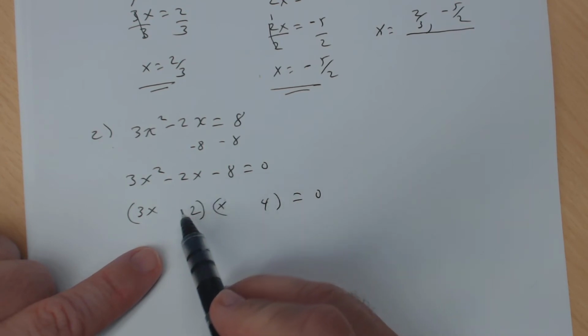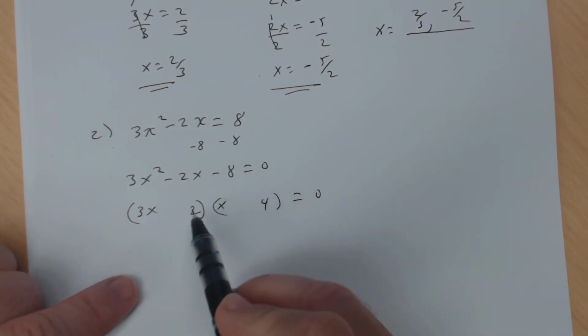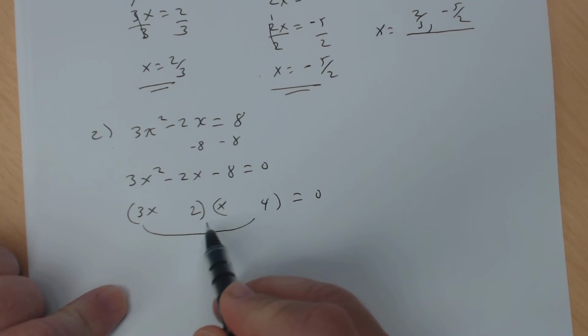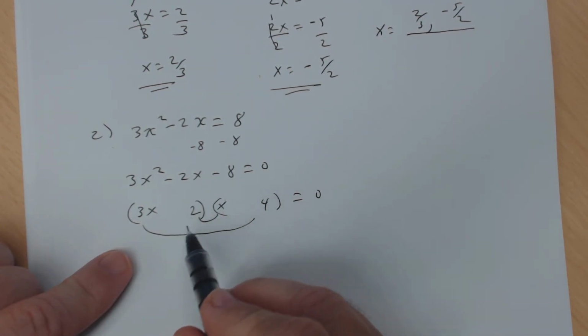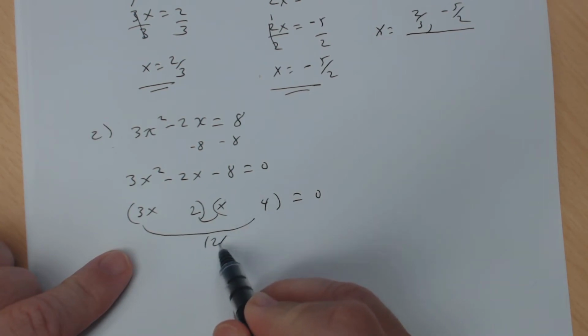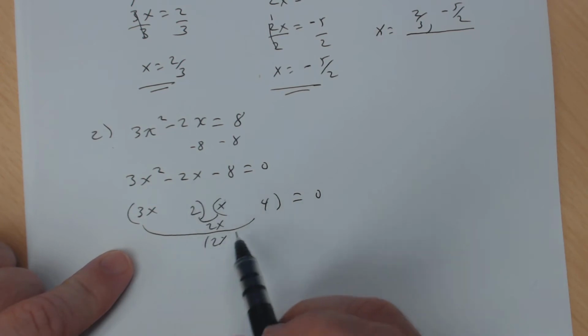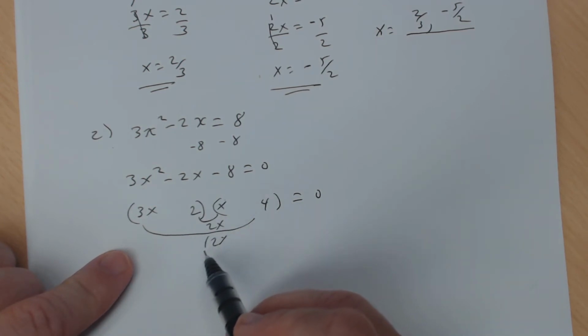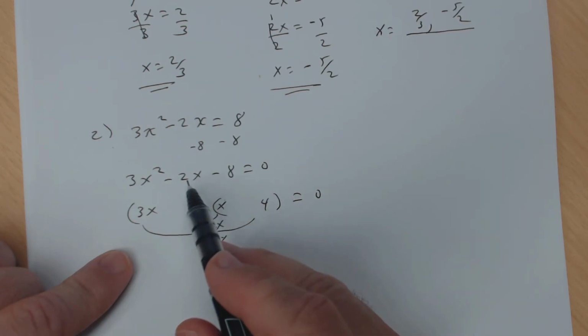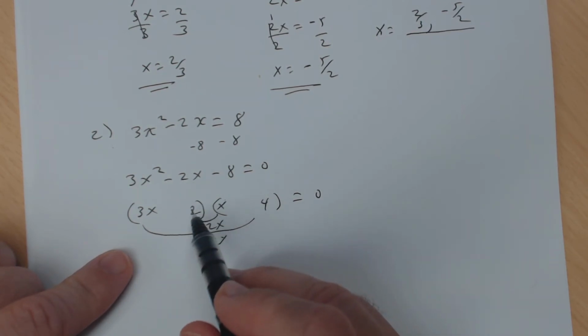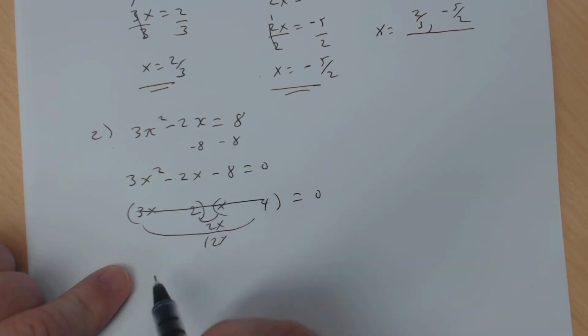So remember, I want a negative 8, so one has to be negative, one has to be positive. First of all, before I even put that in there, let's look at the outer and the inner. Always go to the outer and the inner and make sure you get that middle term. So the outer is 12x, the inner is 2x. And notice there is no way you can get a 2x, because remember, one's positive, one's negative, so you're going to have to subtract. 12x minus 2x is 10x. That's always going to be a 10x, or a negative 10x. So there's no way you'll get a 2x. So the 2 and the 4 won't work.